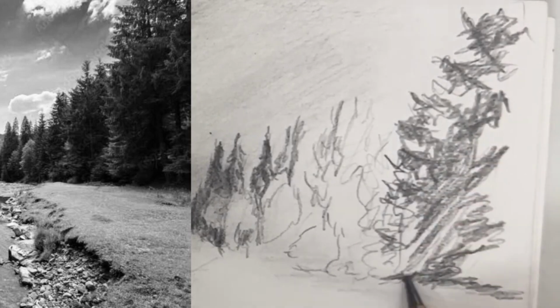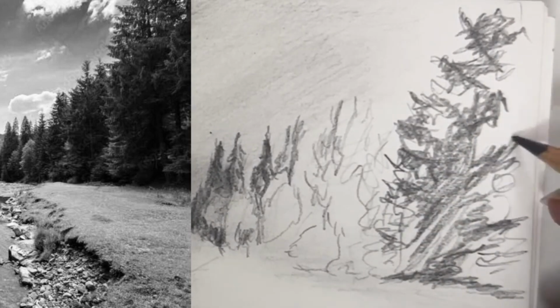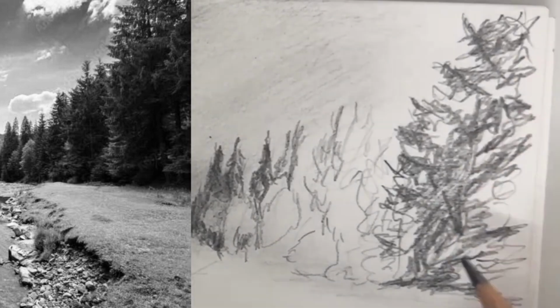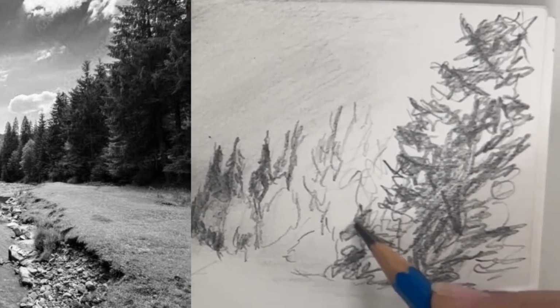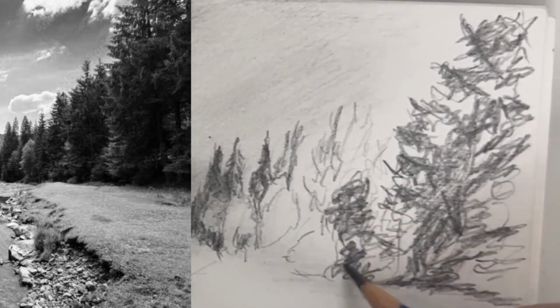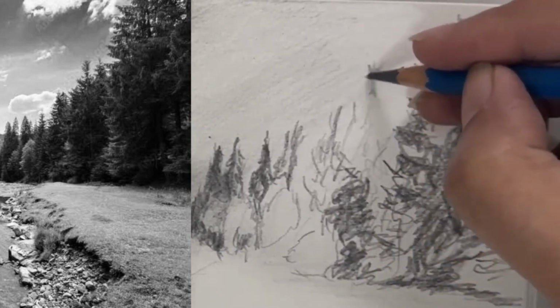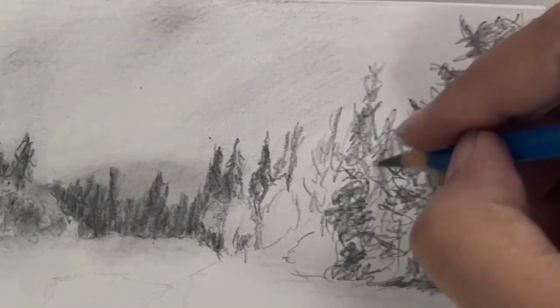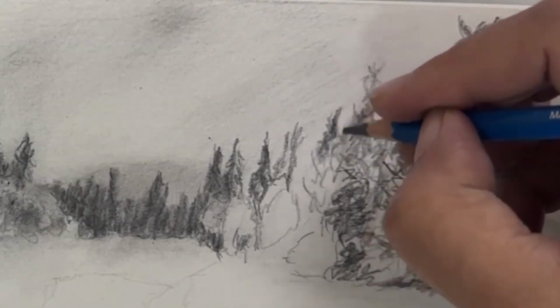As you see, we don't have to make each leaf or branch, etc. We are just scribbling the values which will give you the shape or a feel of a tree. And very quickly we are going forward, covering this entire area.